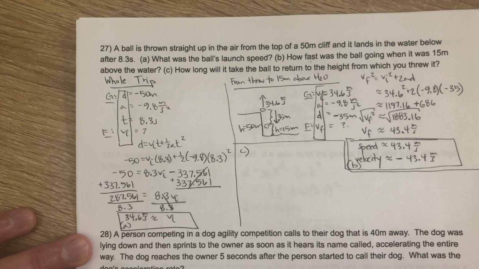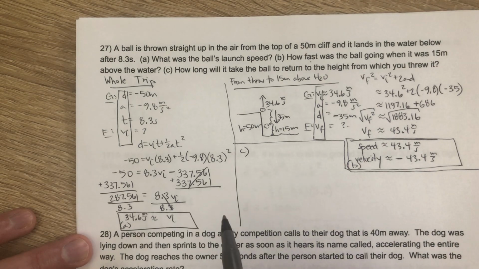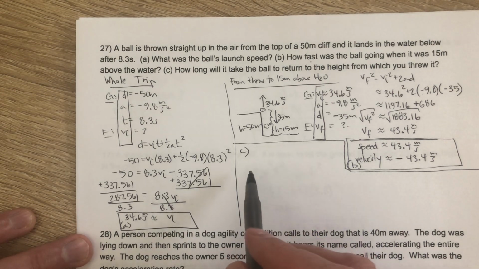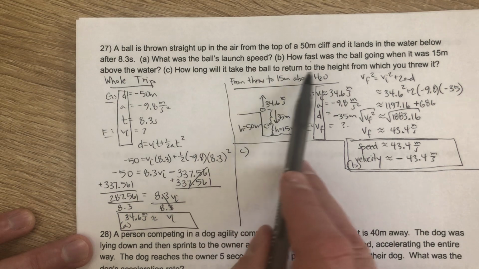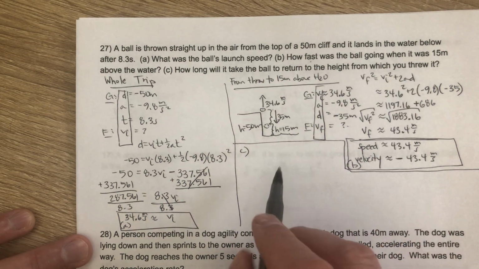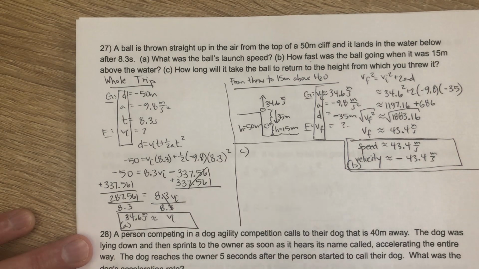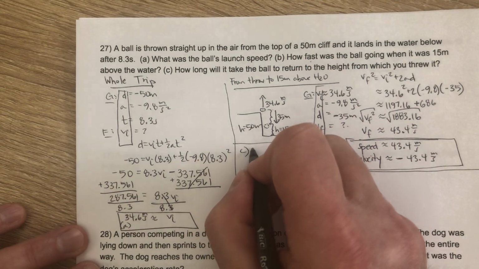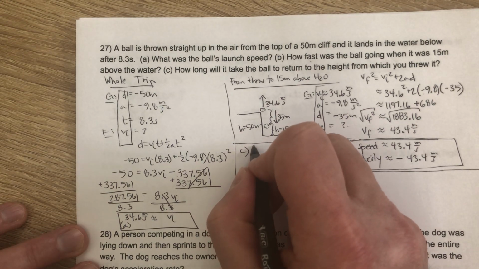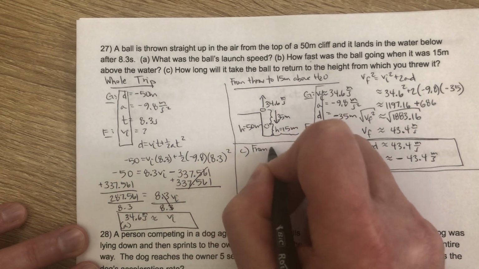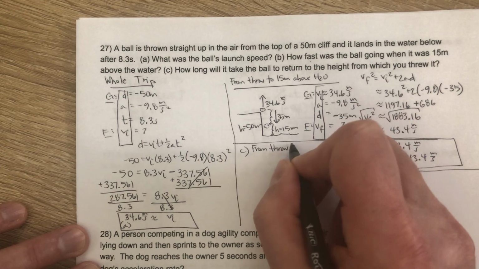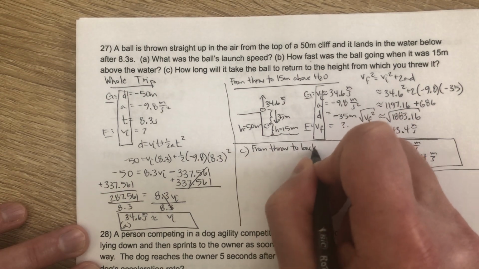And then finally, part C, so that was part B. How long will it take the ball to return to the height from which you threw it? So now, again, asking something different, we can analyze this as a different segment here. So in other words, we're just looking at a time up and time down situation, like you had caught the ball at the same height from which you threw it. So I'll call this segment from the throw back to you.